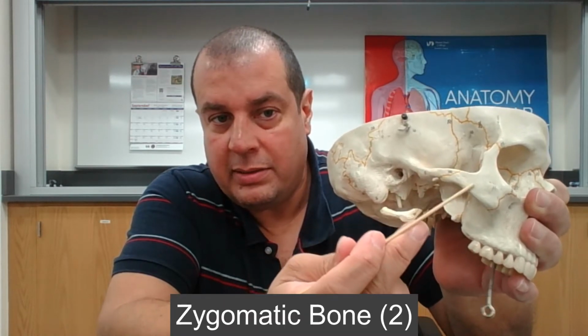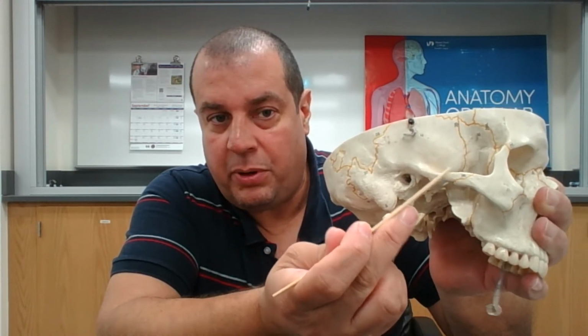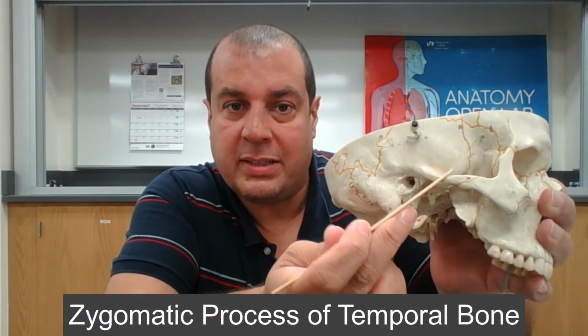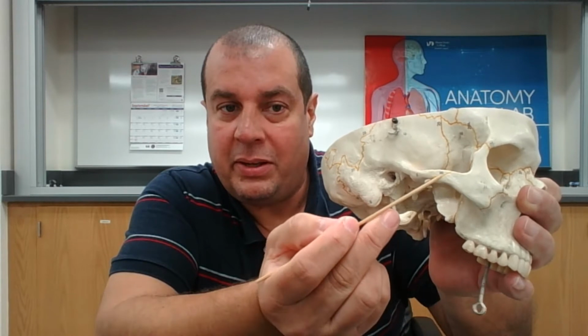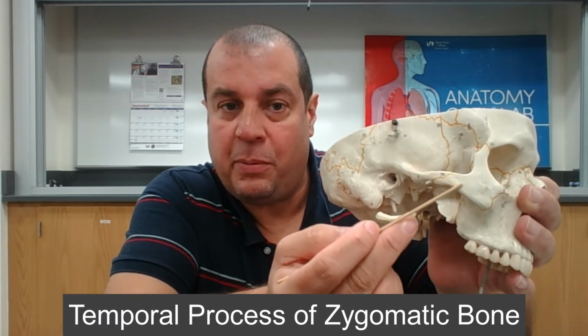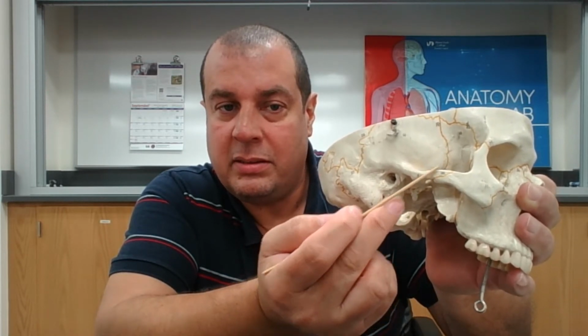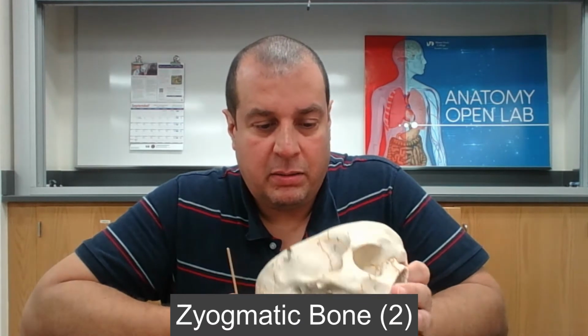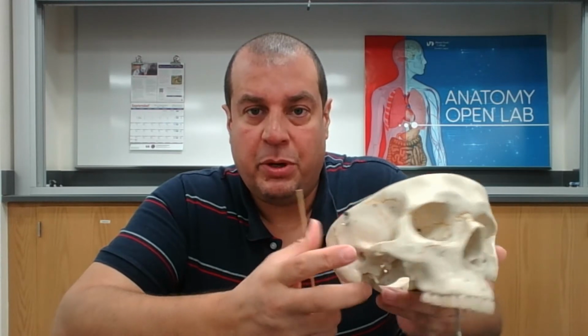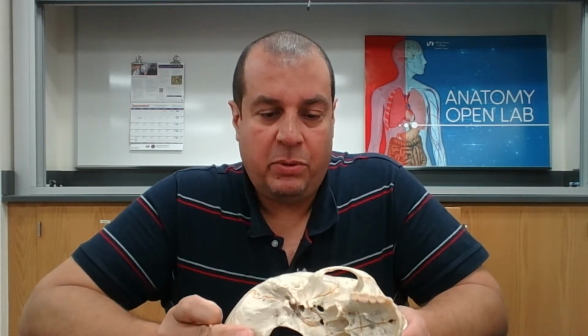Okay, you see this yellow line here for the suture? That's going to separate the temporal from the zygomatic. This part on the temporal is going to be called the zygomatic process of the temporal bone, because neighboring it is going to be the temporal process of the zygomatic bone. So the temporal process and the zygomatic process both make up the zygomatic arch. I thought I'd mention the zygomatic bone there, and there's really nothing more that we have to talk about except for it being the cheekbone. So we did the temporal and we just did zygomatic.